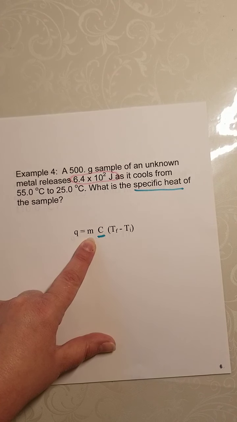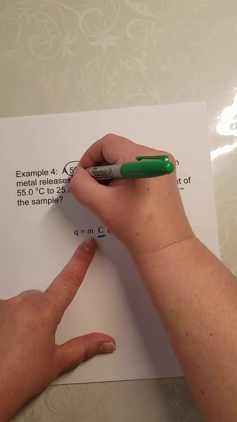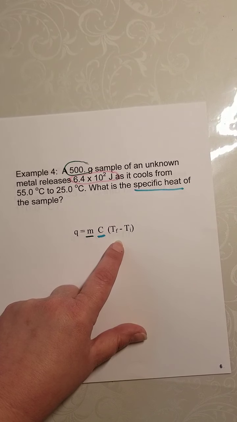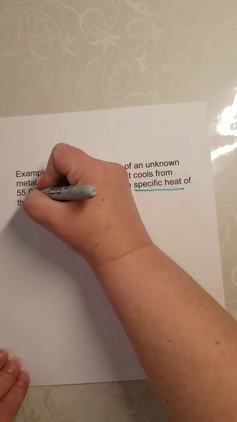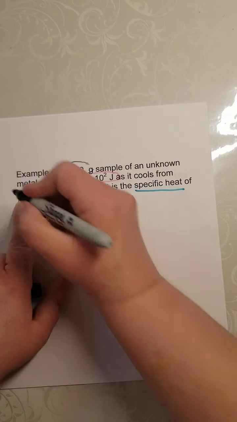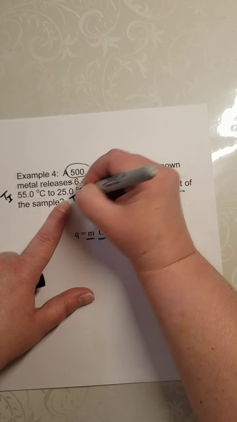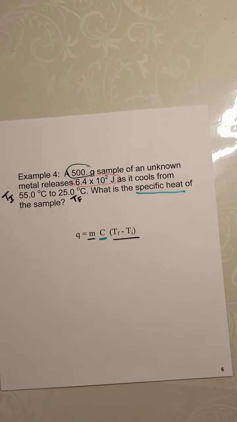500 grams, right here. And our delta T is right here. So this from 55, that's our temperature initial, to 25, temperature final. Okay, there you go.